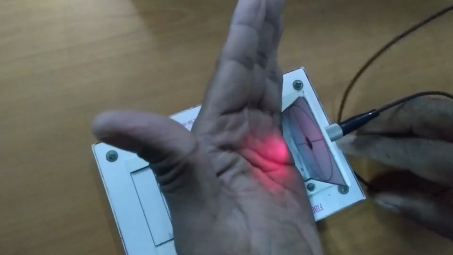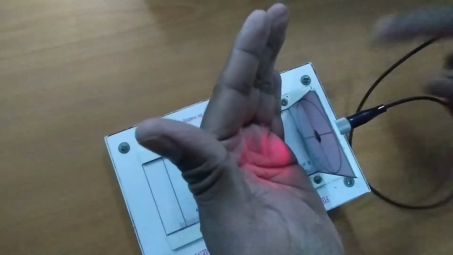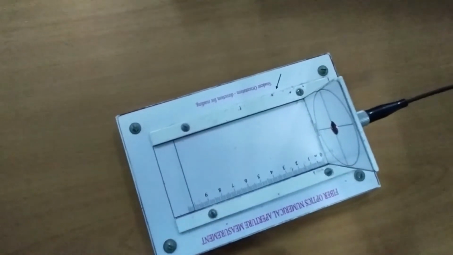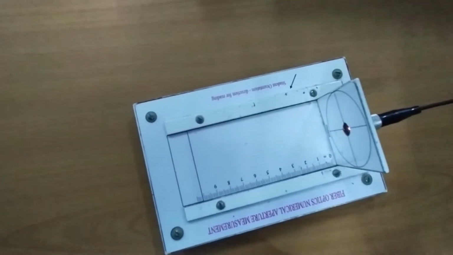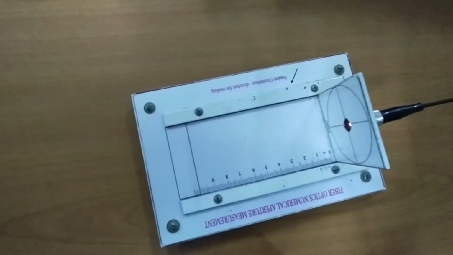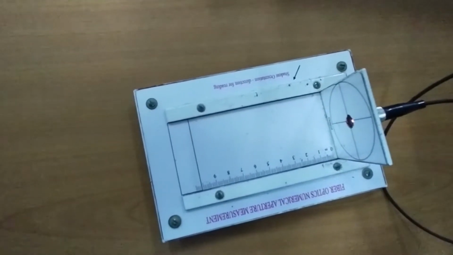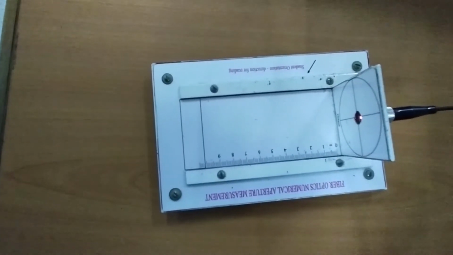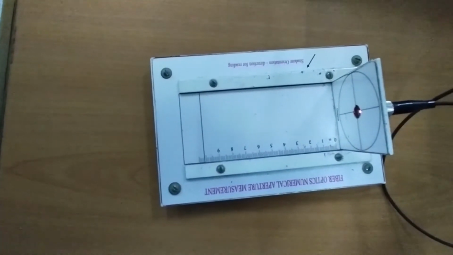The light source we have used is an LED. In optical fibers, the light sources we use are either LEDs or lasers. Laser is a good light source for optical fiber communication, but LED is a cheaper one when compared to the laser.